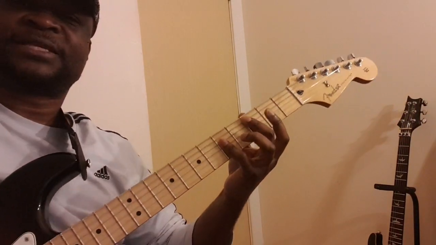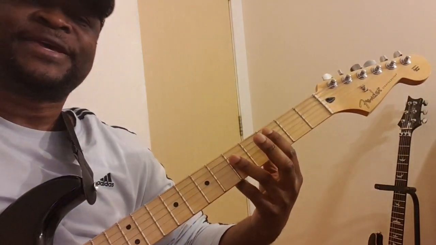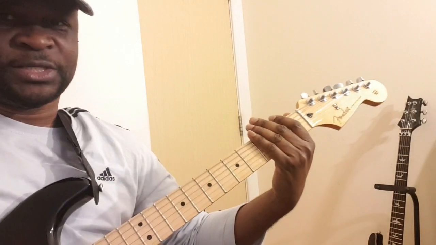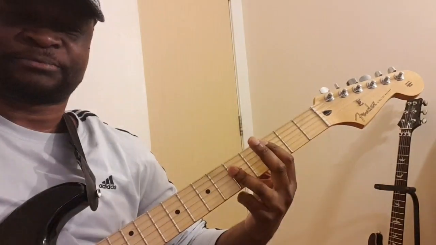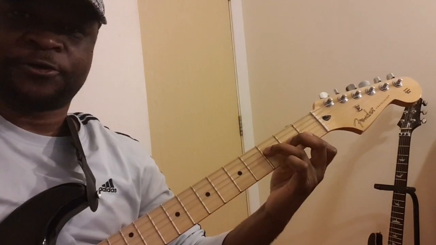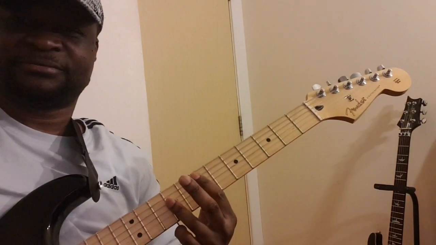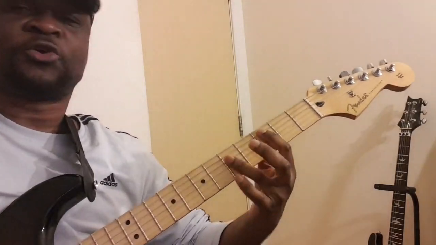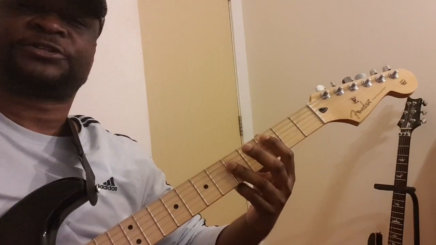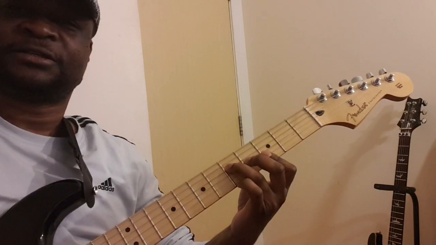Okay, now the second shape is this one, the bar. But here, because we've already used this, we know that this is when we have this as root. This is the third, so the fourth degree. This is the fifth degree. It can be here. It's the same. So when you have this shape as root, your fourth is here, your fifth is here.